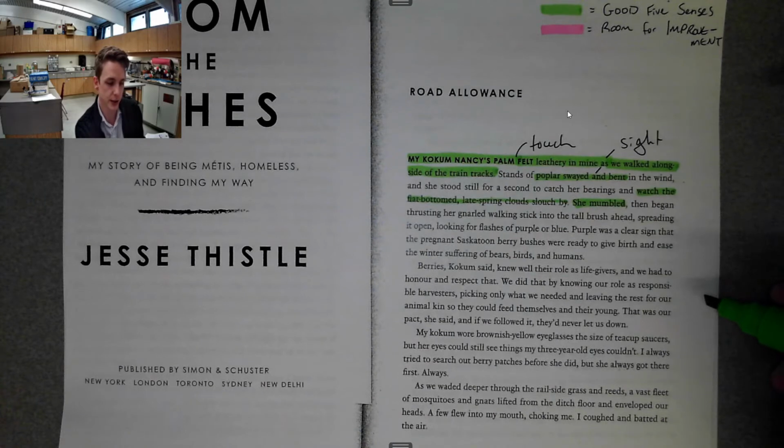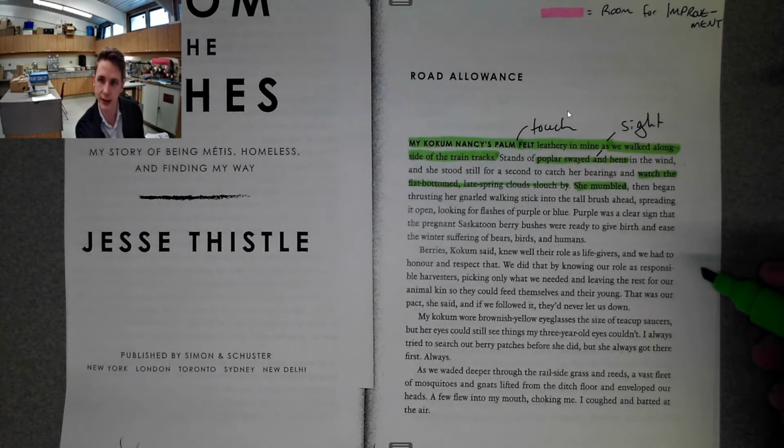"Berries, Cookham said, knew well their role as life givers, and we had to honor and respect that. We did that by knowing our role as responsible harvesters, picking only what we needed and leaving the rest for our animal kin so they could feed themselves and their young." This is like the reflect piece, isn't it? But we're not looking for that today. "That was our pact, she said, and if we followed it, they'd never let us down."